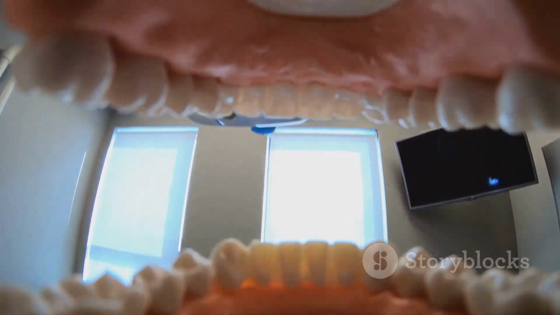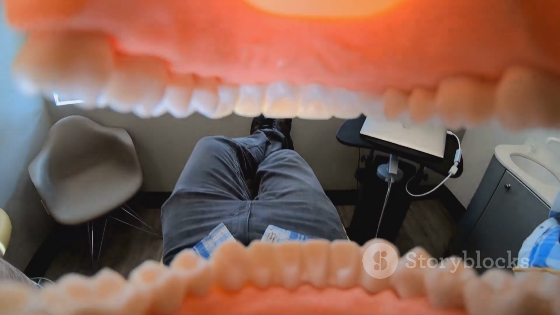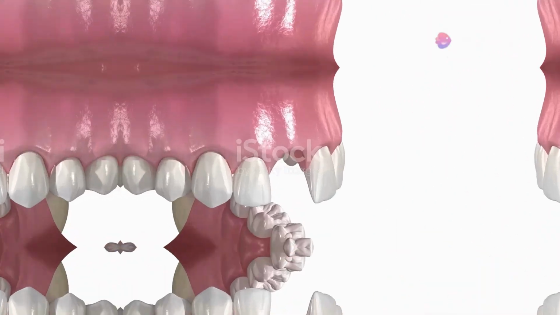The surgery is straightforward and usually takes about 30 to 60 minutes per implant, depending on the case.